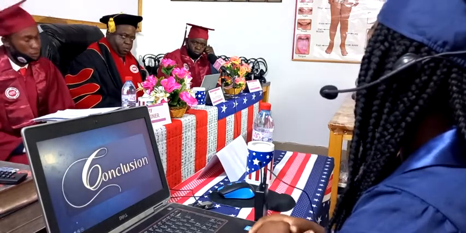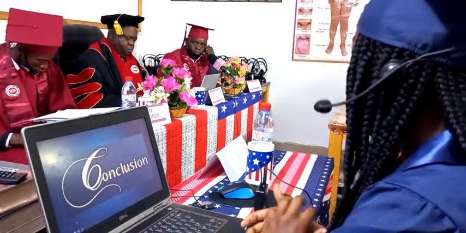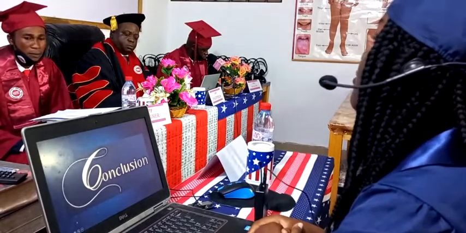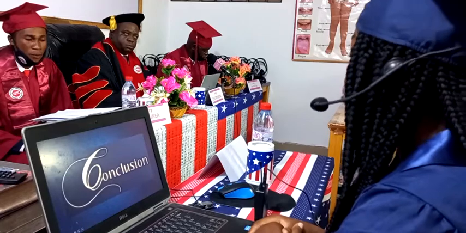GMOs have great potential. They promise solutions to our food problems by making crops more resilient, fruitful and nutritious.